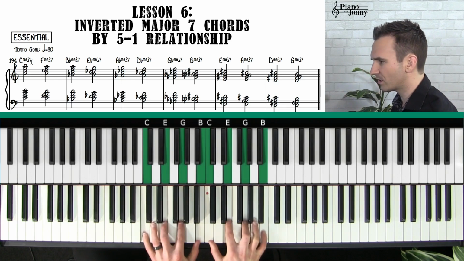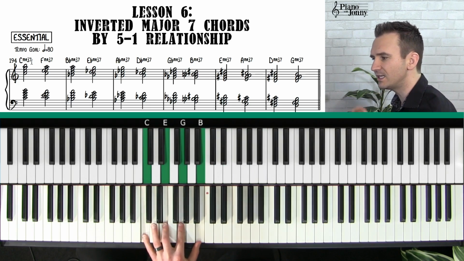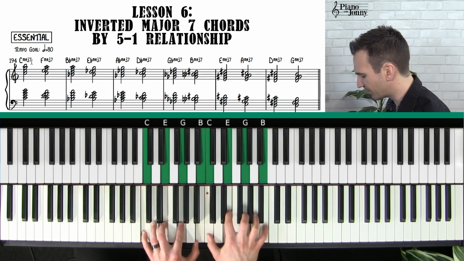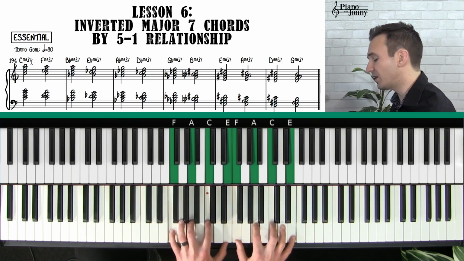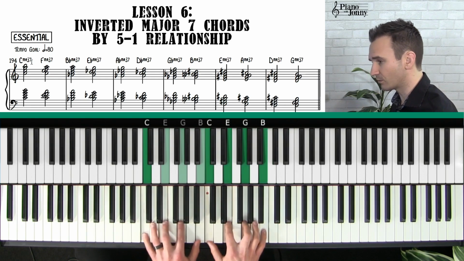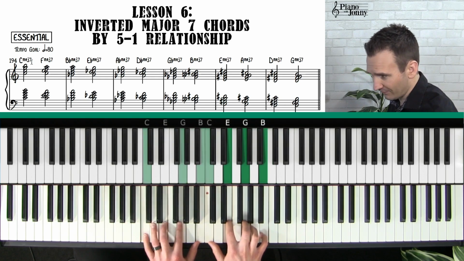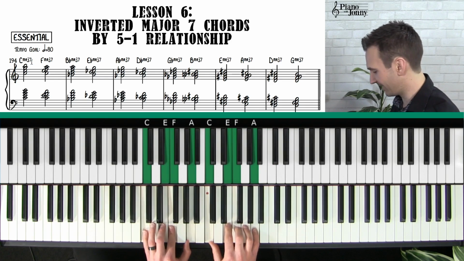Here's how it works, guys. We're going to start on a C major 7 chord, C, E, G, B, in the right hand. And we're going to move to that F major chord, but instead of jumping to that chord, we're going to use an inversion. We're going to use the closest F major 7, which is there, okay?